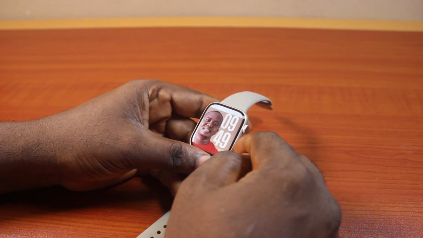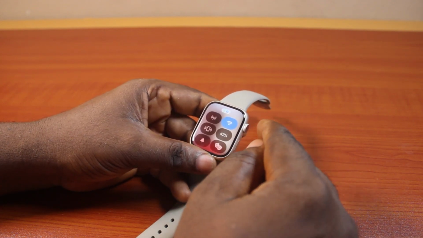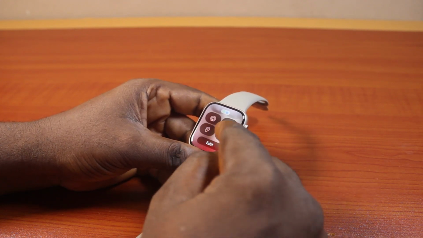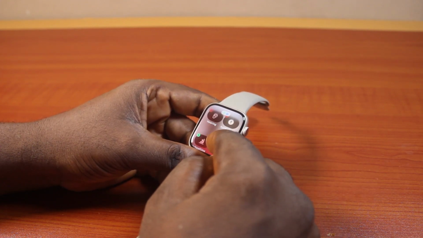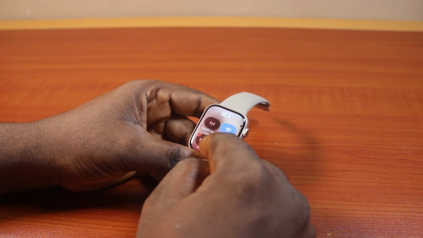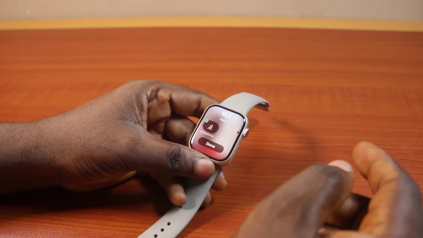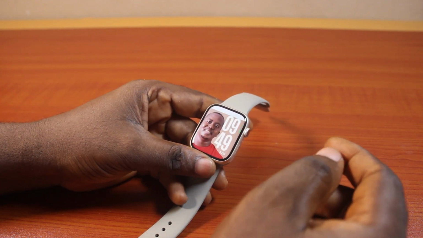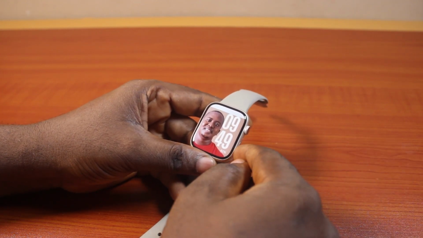However, once you open the Control Center on your Apple Watch Series 9, you can just use the Digital Crown to scroll down. Click on the edit button and then remove or add to Control Center on your Apple Watch Series 9. And once you're done, tap the done button. So that is how you can easily access Control Center on Apple Watch Series 9.